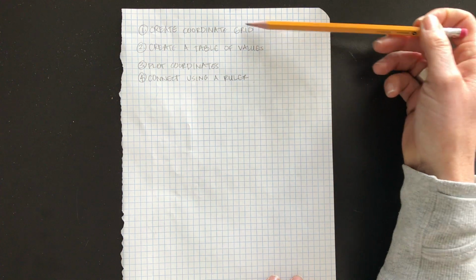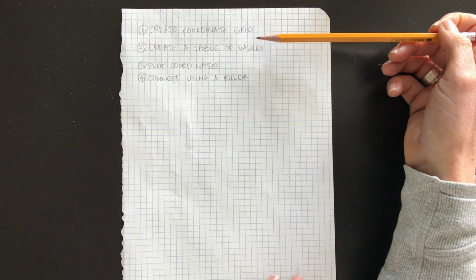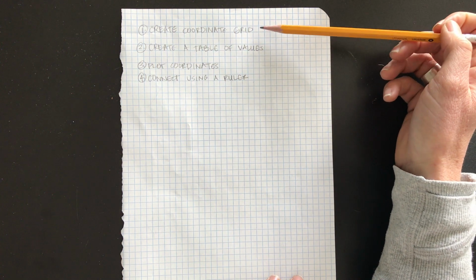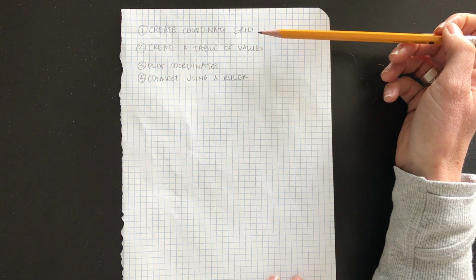So sort of 4 basic steps I'll follow, and if you hear some growling in the background, that's just Axel, my dog. So you can say hello to him if he barks at you.